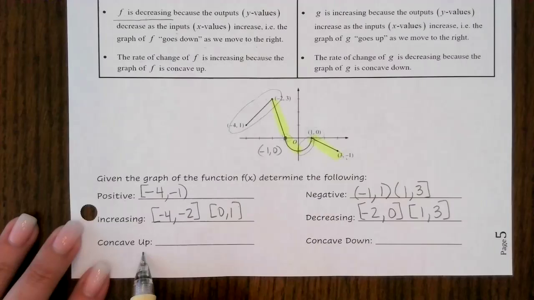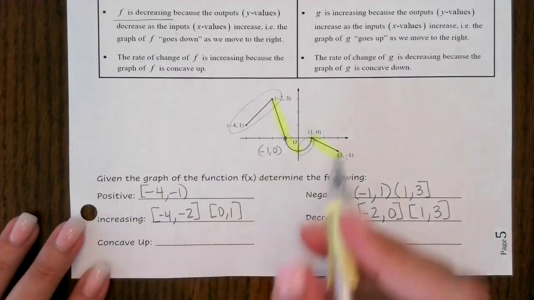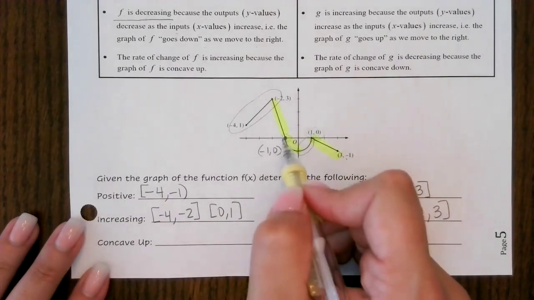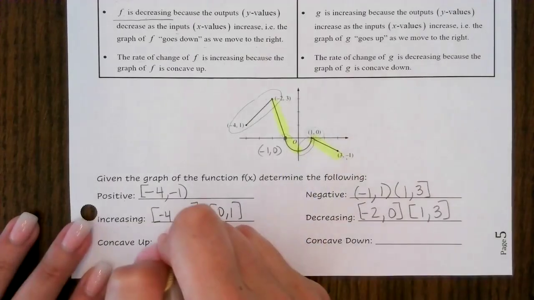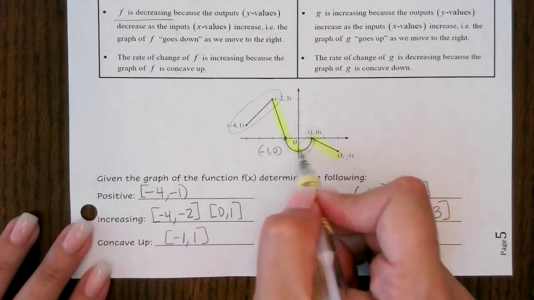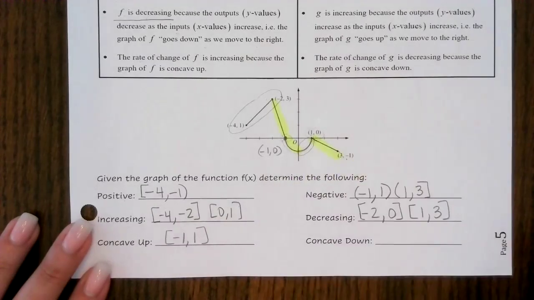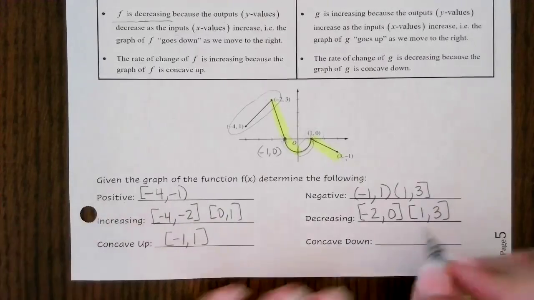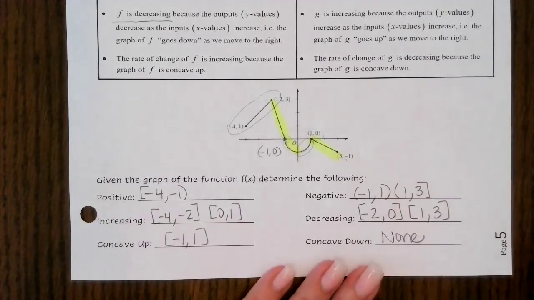All right, so for concave up, this is the part that's concave. And so this would be from -1 to 1. This part is concave up, it's opening upward. And then it's never concave down. So this would be none.